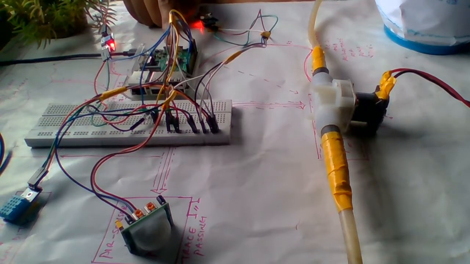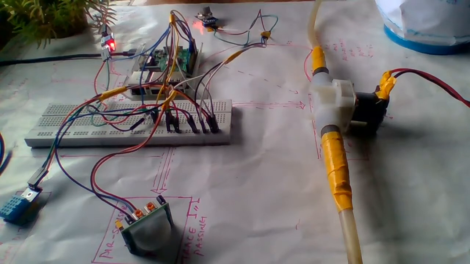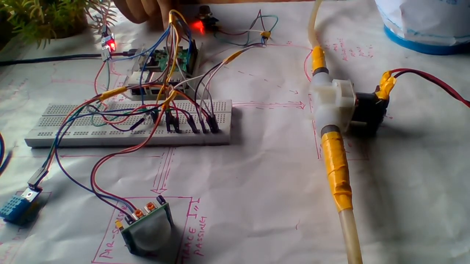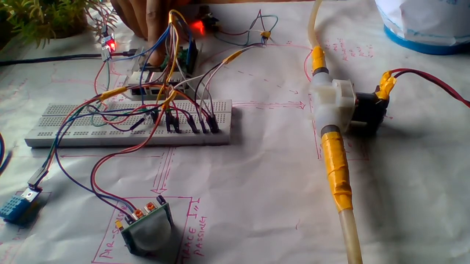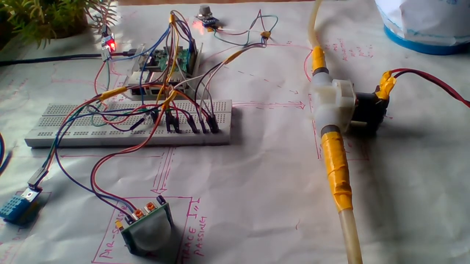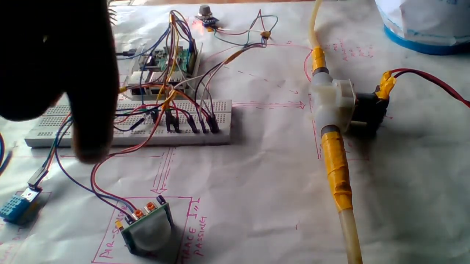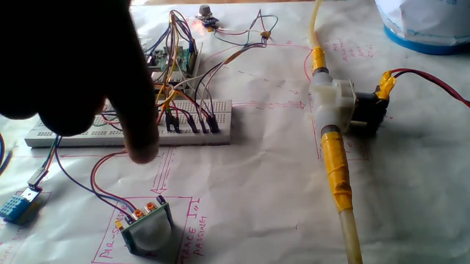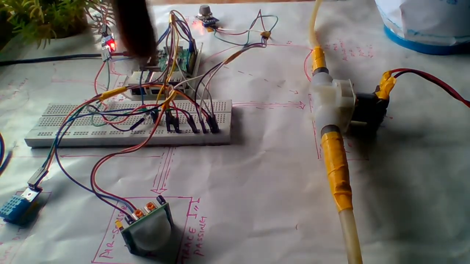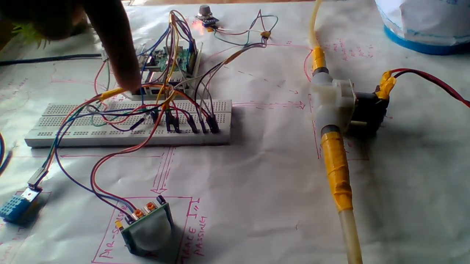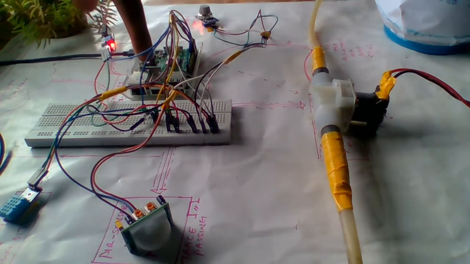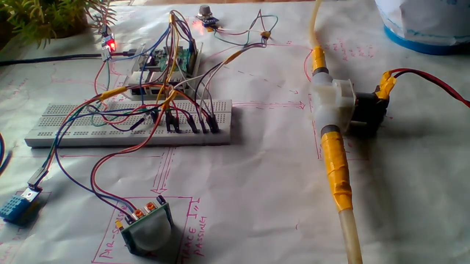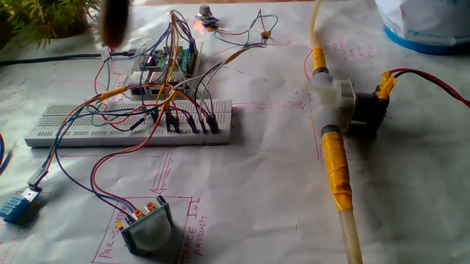If I use a Pi camera with the PIR sensor, I have to connect the Pi camera over here instead of this LED. These are all the sensors integrated with the Raspberry Pi Model B.